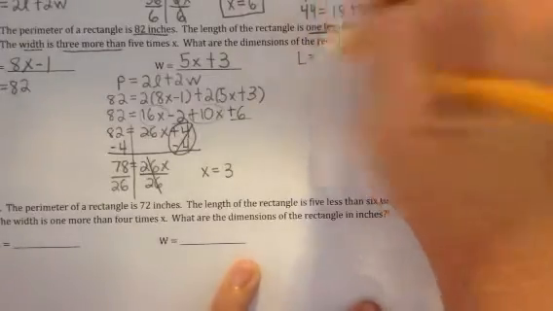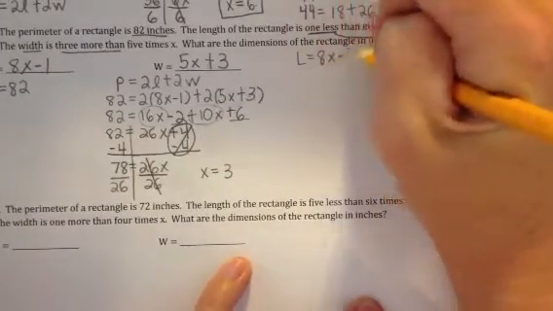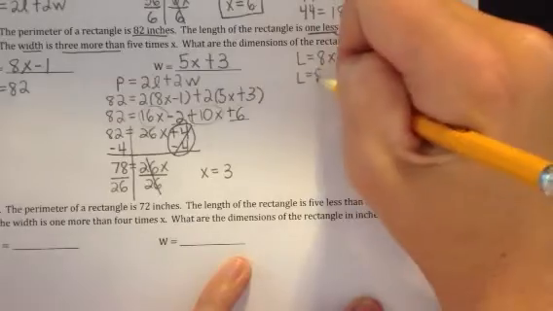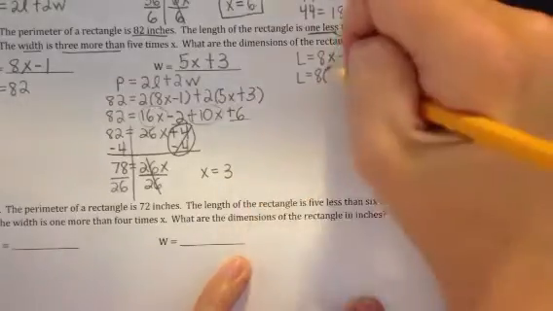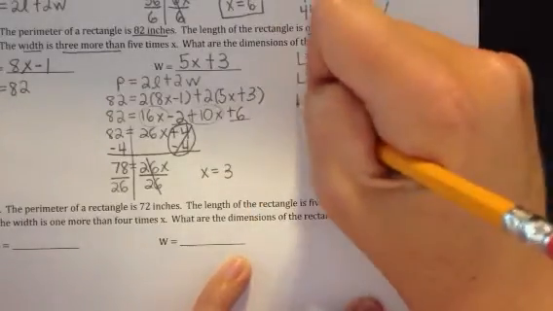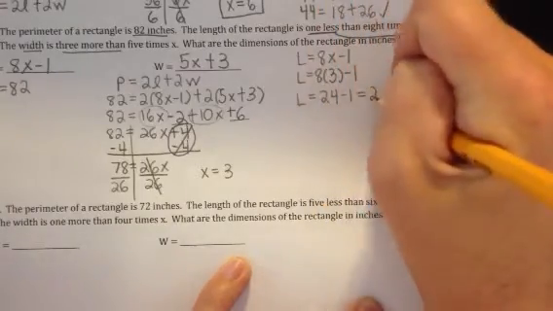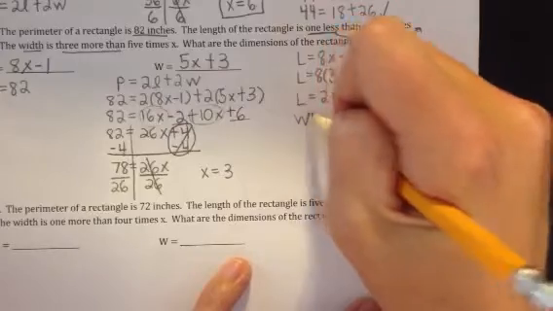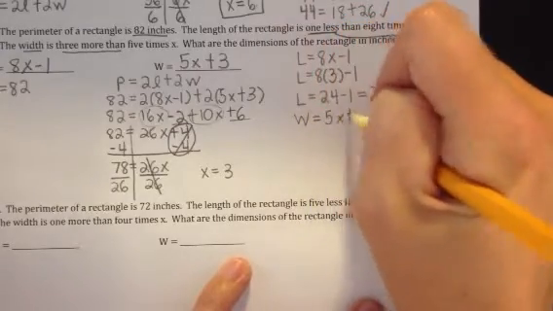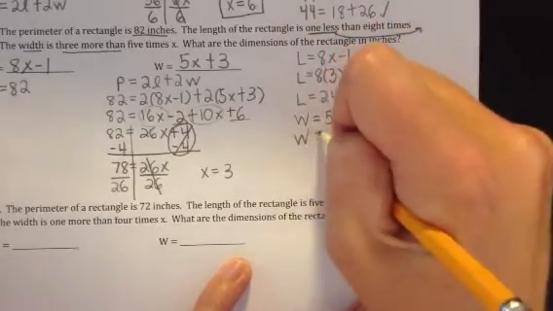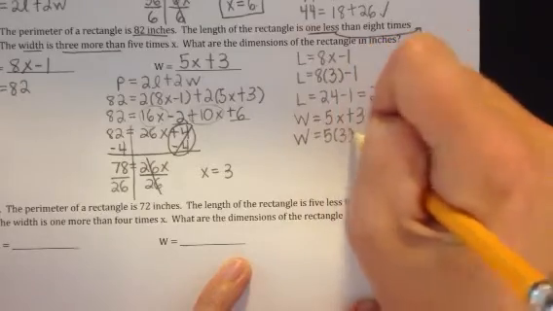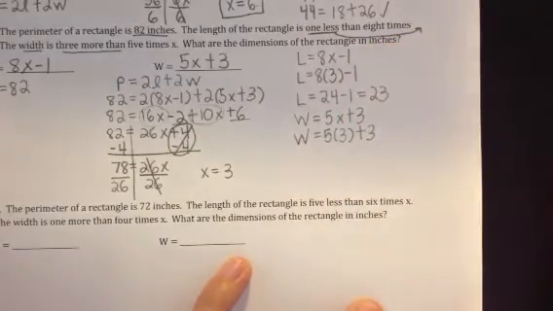So length equals 8x minus 1. So length equals 8 times 3, minus 1, so length equals 24 minus 1, length equals 23. Width equals 5x plus 3, so width equals 5 times 3 plus 3.